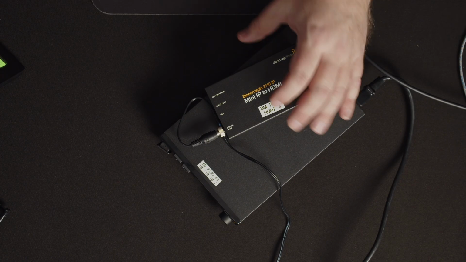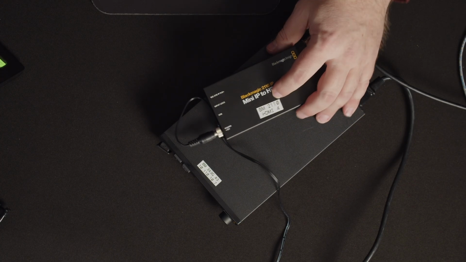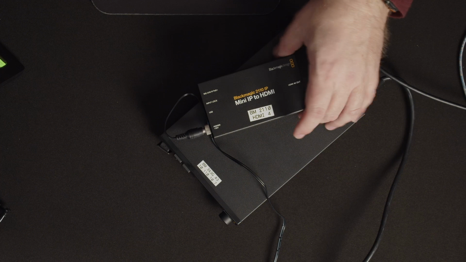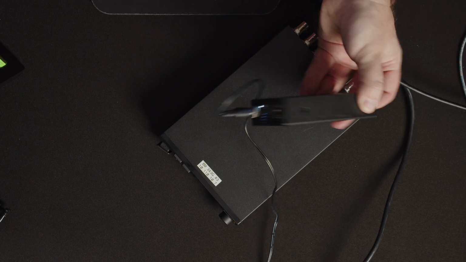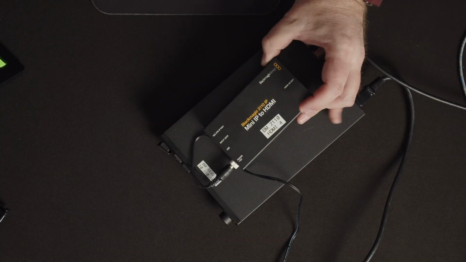First off, I have a mini IP to HDMI. This is essentially an HDMI out with an Ethernet. And when we talk about SMPTE and Blackmagic devices, it's important to think that these are 10 gig. So if you're routing them through a switch, you need to have a 10 gig switch. And we'll talk about that in some of the other episodes.